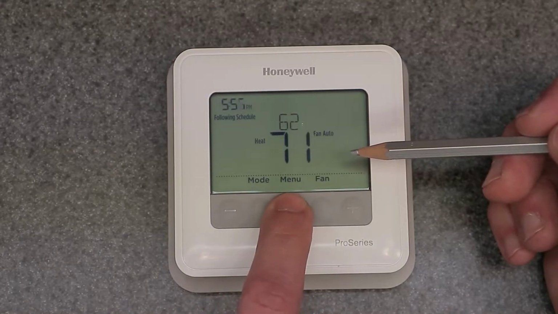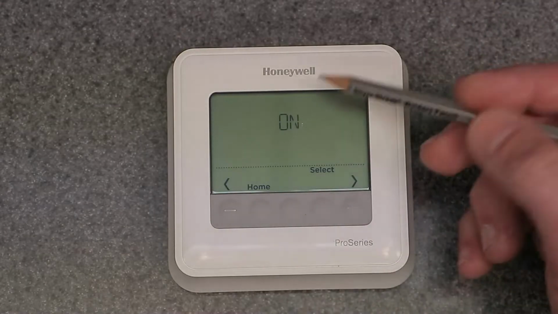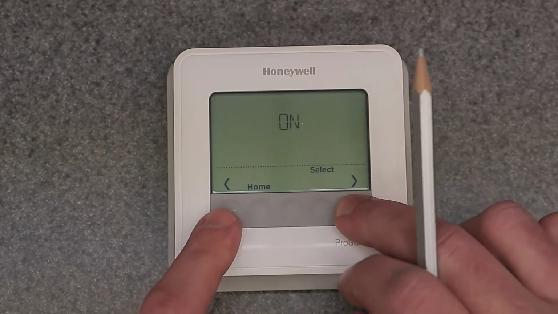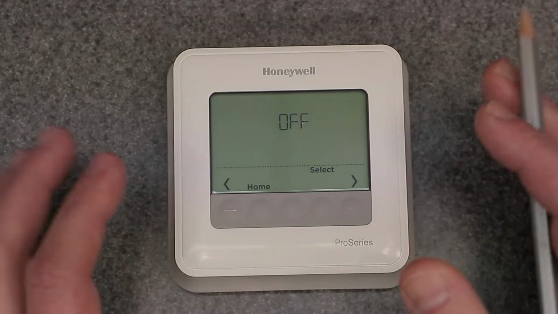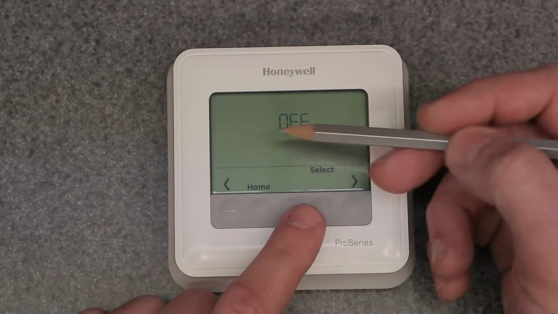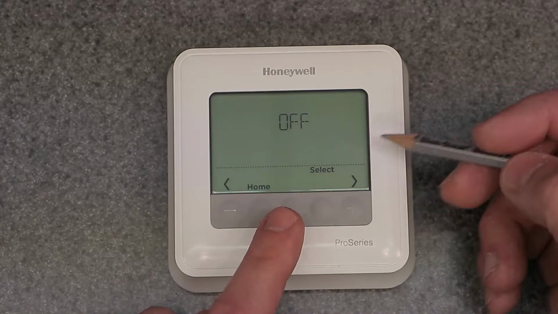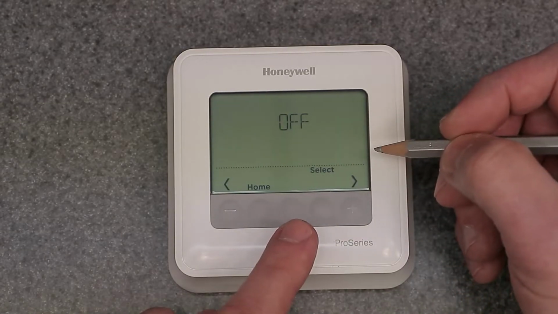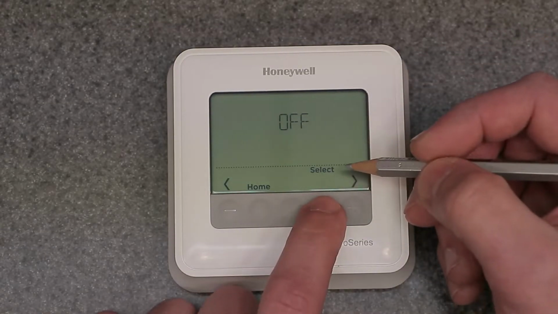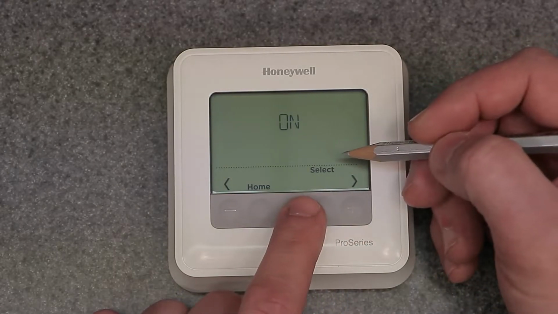Go back to home. So there's 2 options when you click on program. You're going to have on and then off. Off basically allows this thing to operate as a manual thermostat, and you won't have the ability to program it. So that there is not what we want. Check out my other video to show you how to operate this thing in a manual format. So we want to go to on. So that's going to allow us to program the unit.